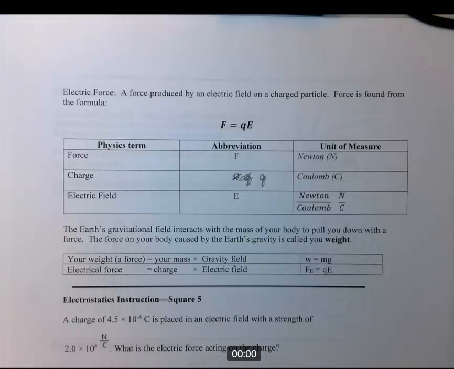An electrical force formula looks similar, except instead of mass, it interacts with electric charge. Your body would not be moved by an electric field because you're not electrically charged. So the electric force is the charge on the electrical particles, on the protons or electrons, times the electric field. So gravity field, electric field, your mass, charge, and you put those two together, you get a force from your weight or a force from an electric field.